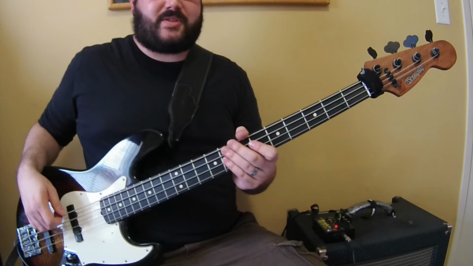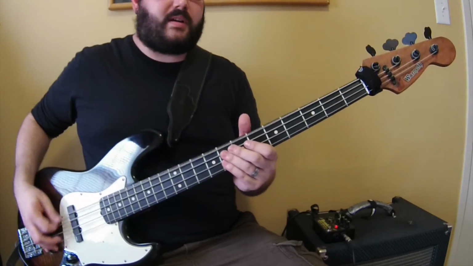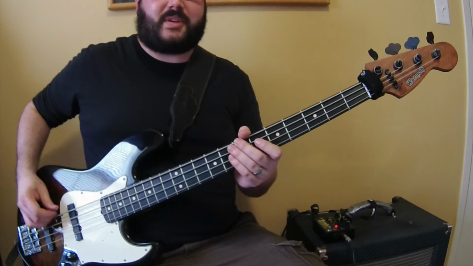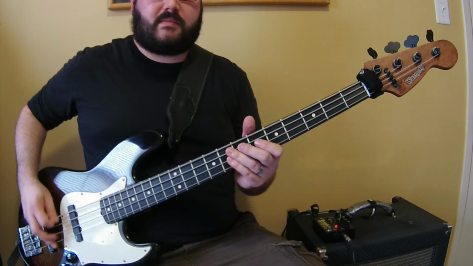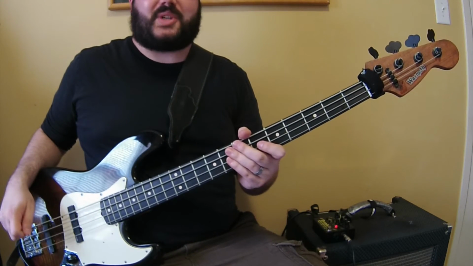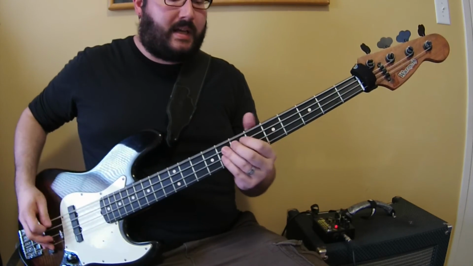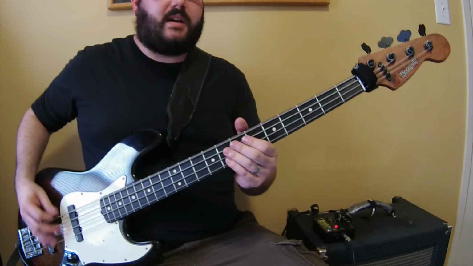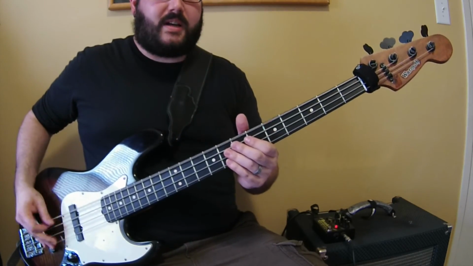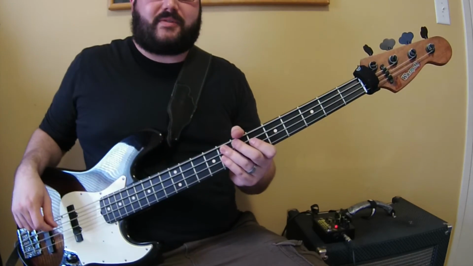The rest of the measures are just open E's. 1, 2, 3, 4. If you want to, you can leave out that 7th fret on the A string and just crank out open E strings. But it happens every single time we go through this sequence. That's why I felt it should be included. So 1, 2, 3, 4. And then you go back to the first part of that bridge.